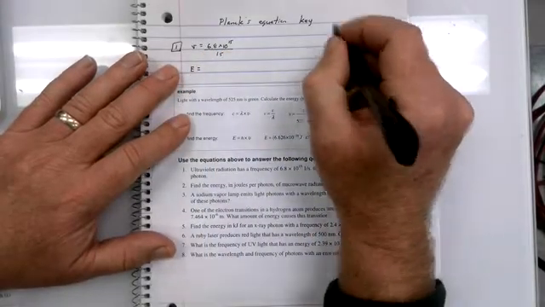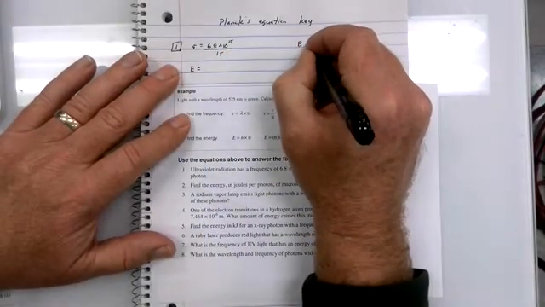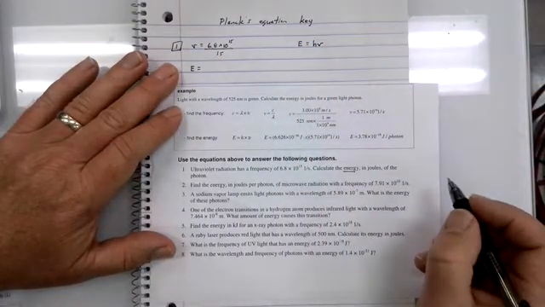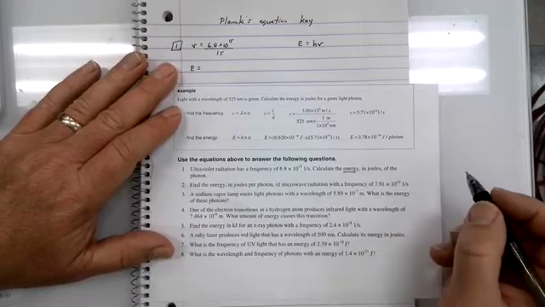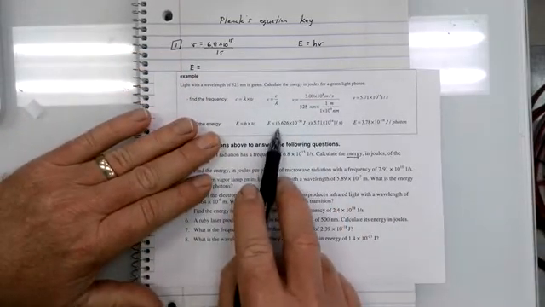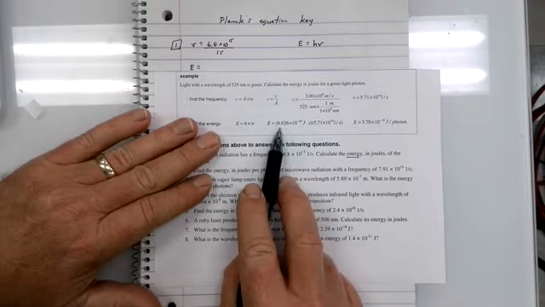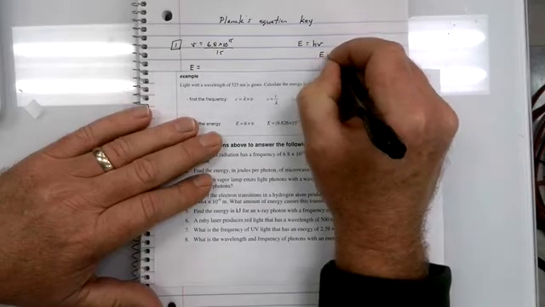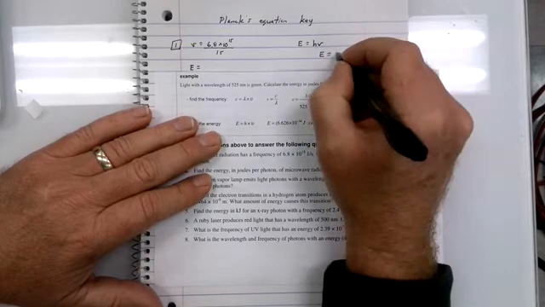Well, we know that our equation is E equals hv, and a couple different numbers for h. They have it to 3 decimals here. I'm only going to go to 2 decimals, but it really doesn't matter all that much, just personal preference on the instructor.